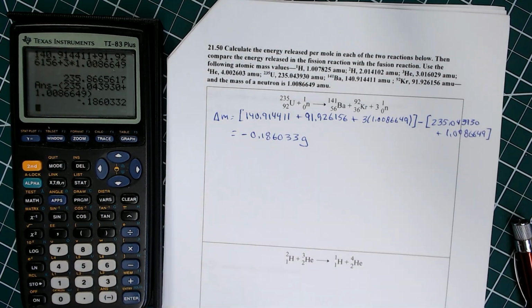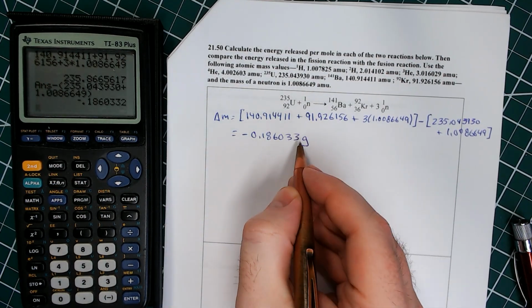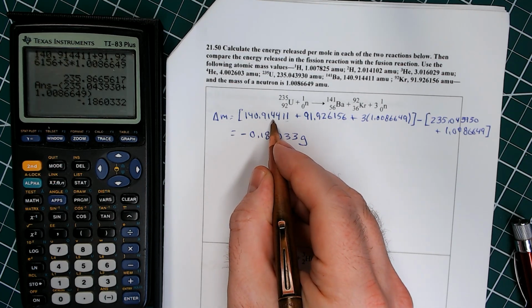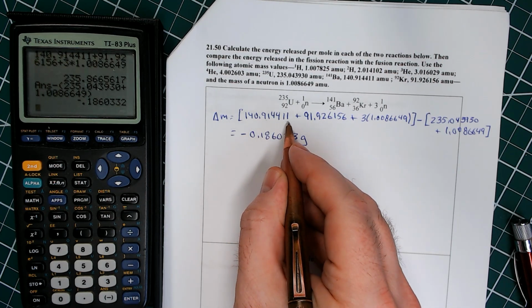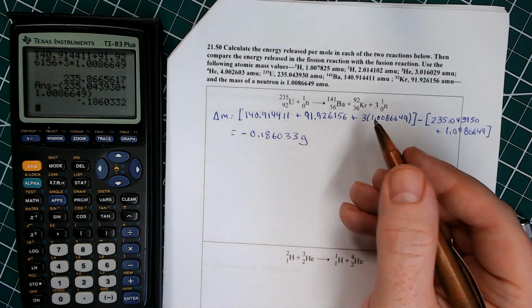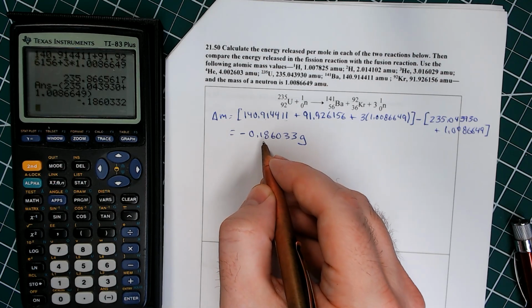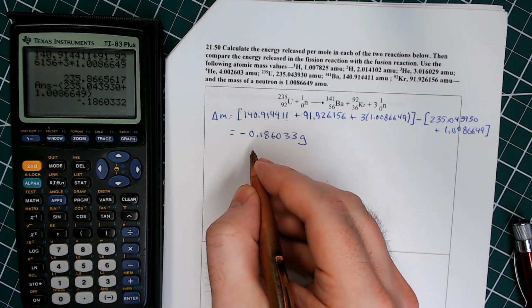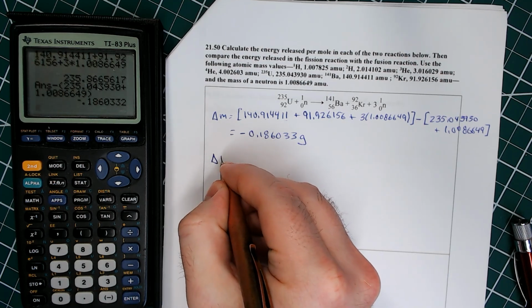Okay, so I did round to whatever that place is. One, 2, 3. That's the thousandth, millionth place. All right, so I rounded to the millionth place on that. All right, so that is our change in mass. And so now we're going to put that into our equation, our delta E.